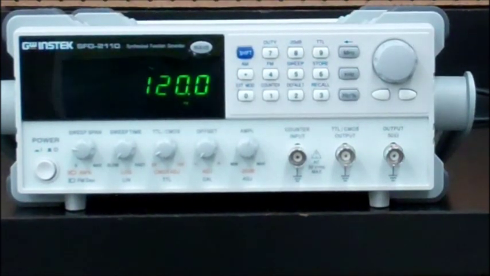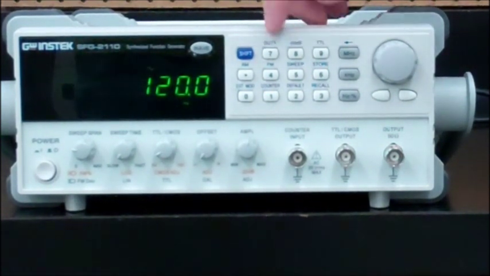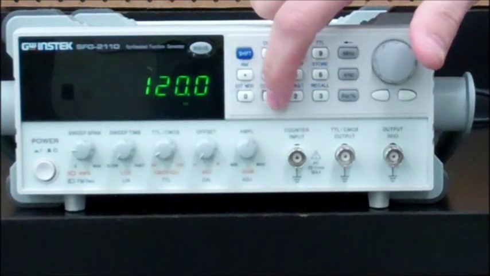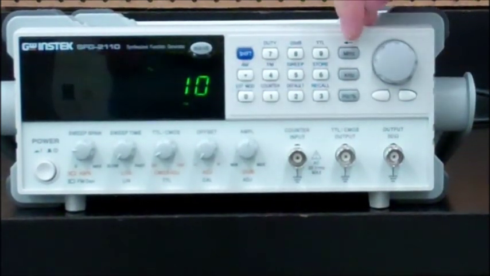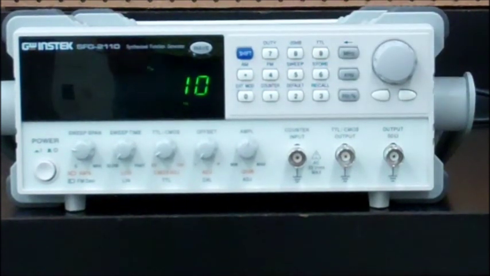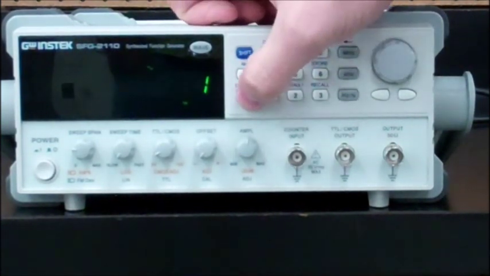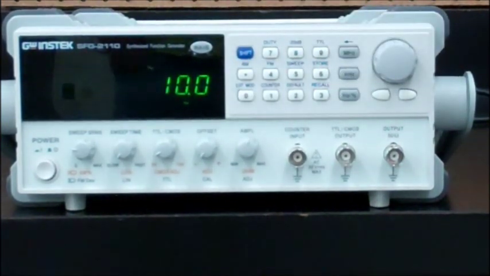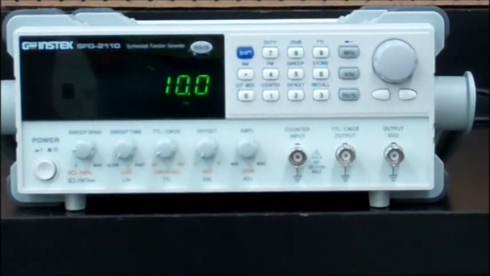Say you want to put in a frequency of like 10 hertz or 20 hertz or whatever you want to do. You can type in that frequency. For example, 10 hertz, I just type in 10. On the right-hand side here, you see 3 gray buttons. The bottom one is labeled hertz, the middle one kilohertz, and the top one megahertz. I wanted 10 hertz, so I type in 10 and then hit the gray button that says hertz. And now it'll output the 10 hertz.